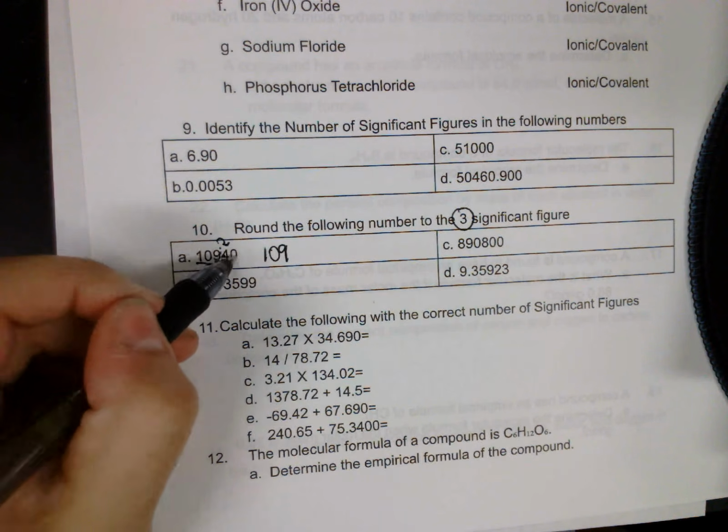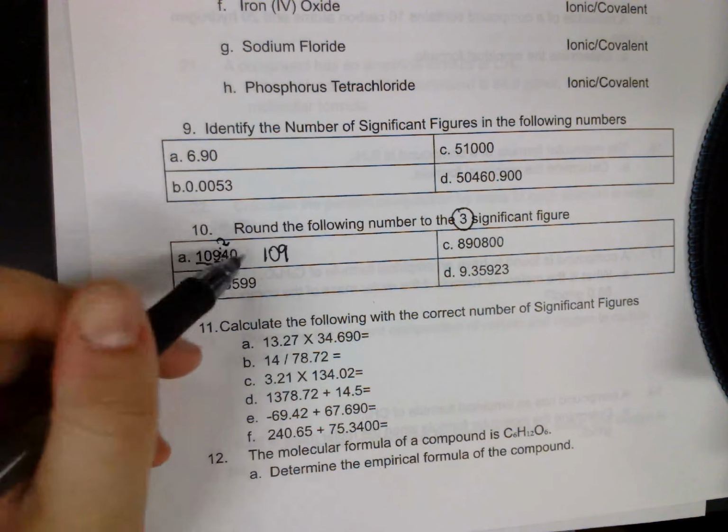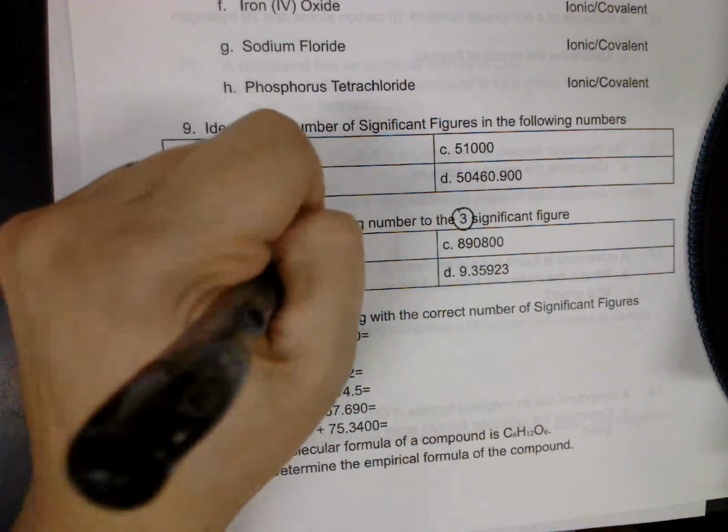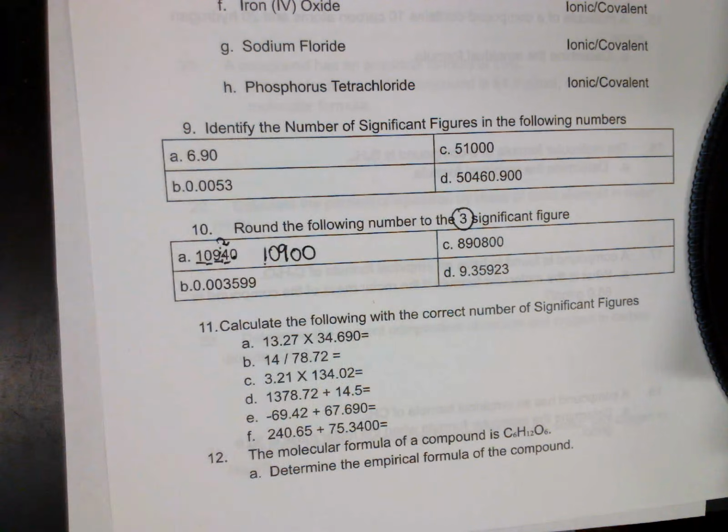I have to add these 2 zeros at the back because 109 is not close to 10,940. If I add those 2 zeros, they are not significant because there is no decimal place, and 10,900 is closer to 10,940 than 109 is. Please pause the video here and continue with B, C, and D.